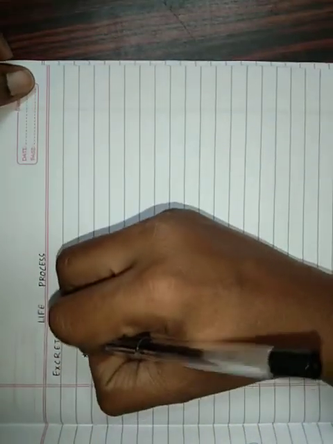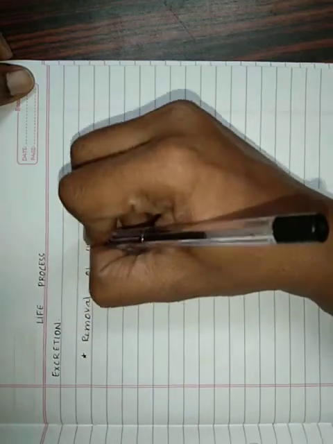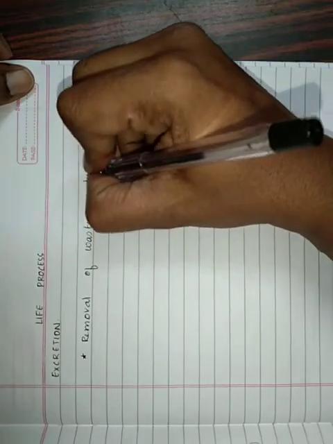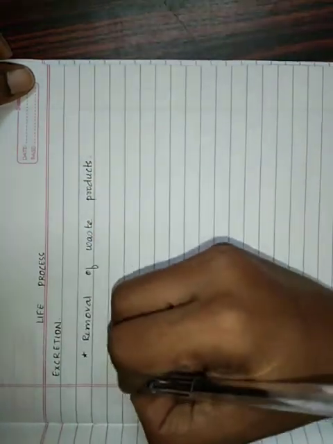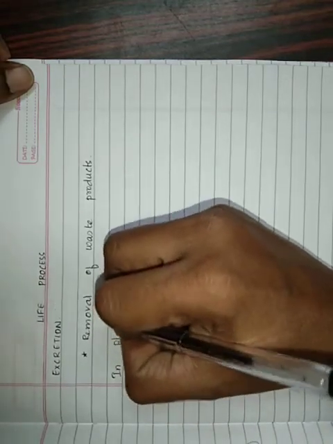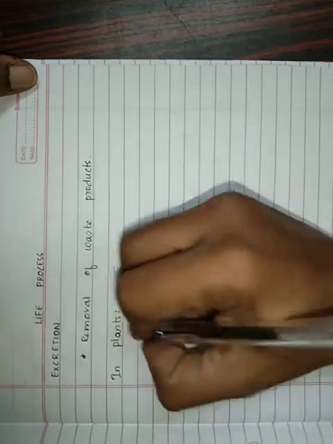So excretion is the removal of waste products. You call it excretion. And first we'll see excretion in plants, because plants do not have any special excretory organs for their excretion.